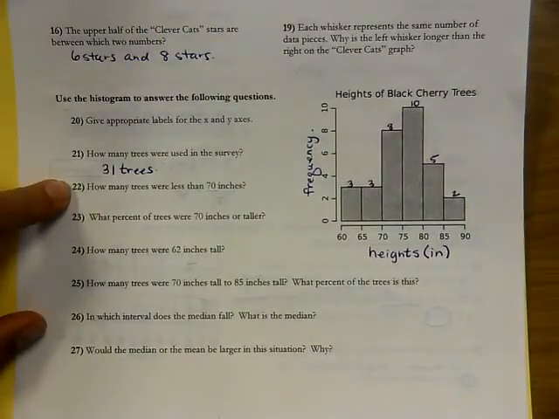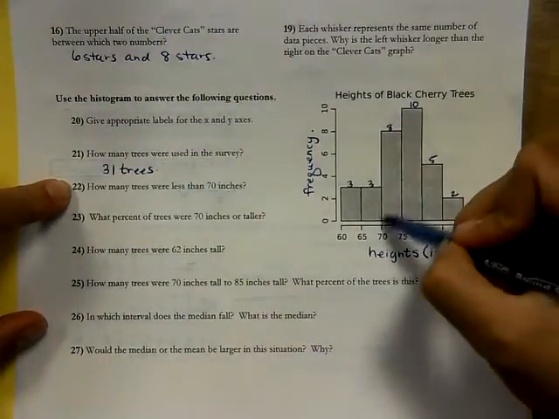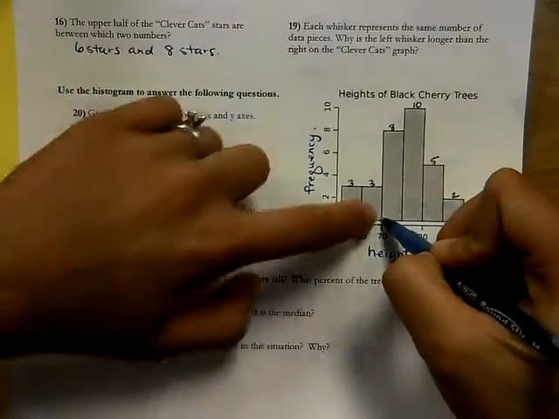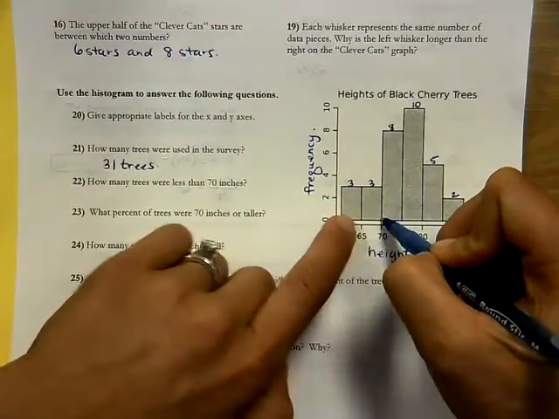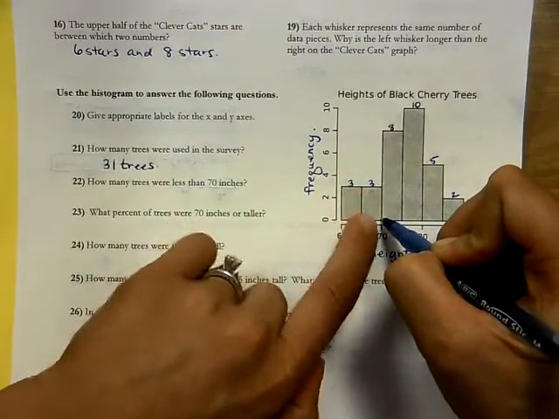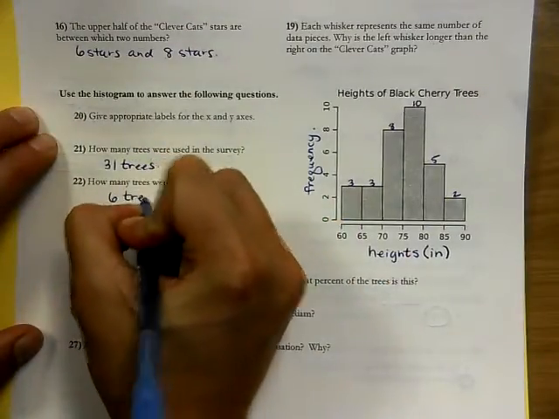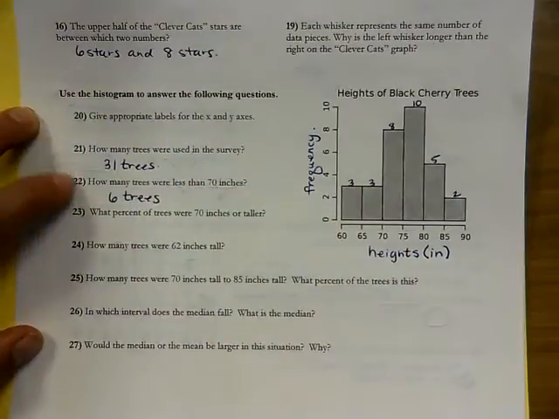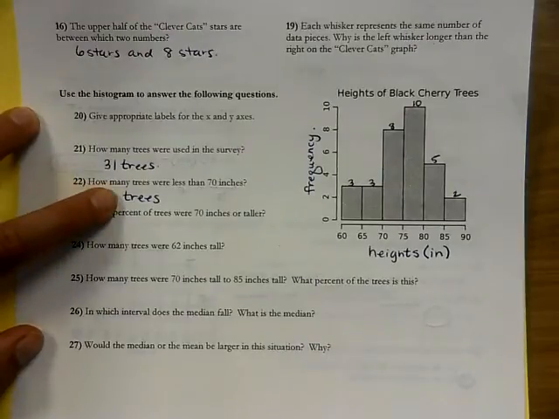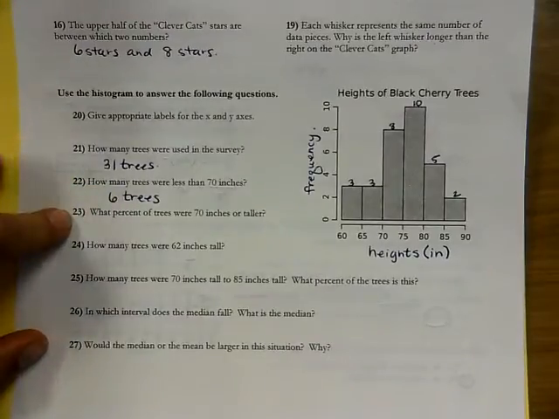Number 22, how many trees were less than 70 inches? Well, here's 70. Less than 70 would be both of these intervals, so that'd be 3 in this interval, 3 in this one, so a total of 6. So 6 trees were less than 70 inches tall. Make sure that you guys include units on your answers for each of these as well.